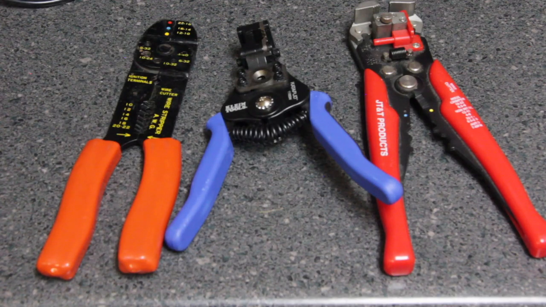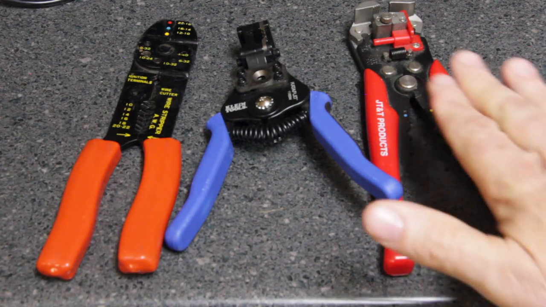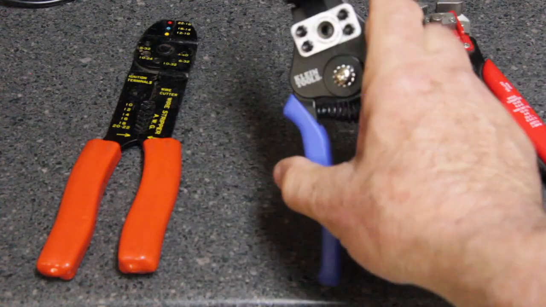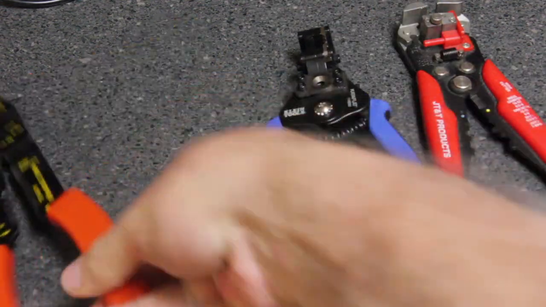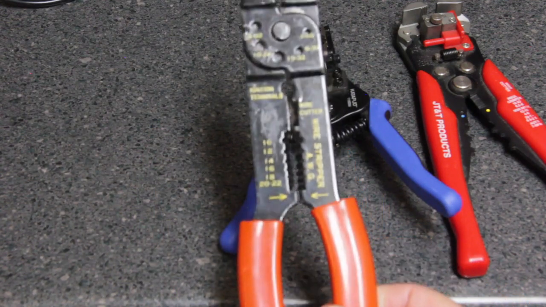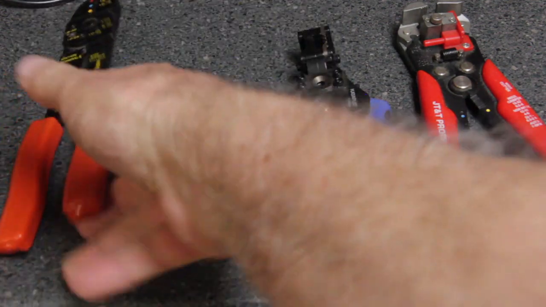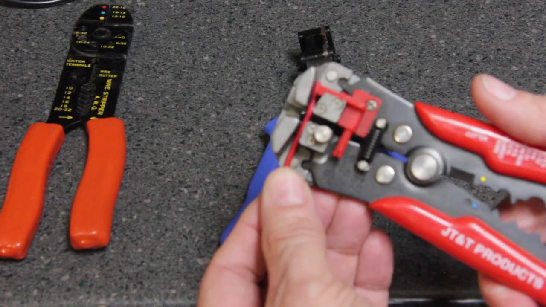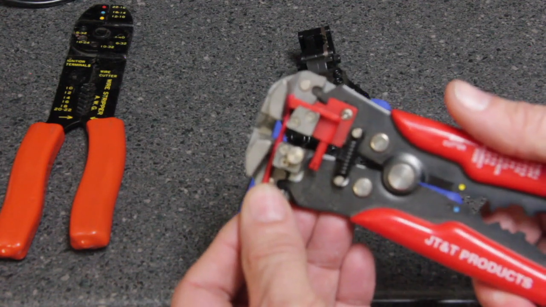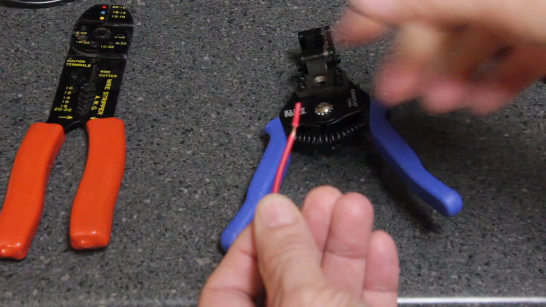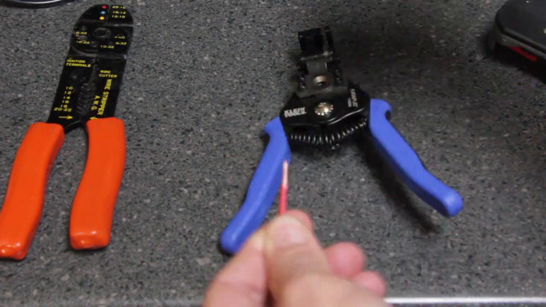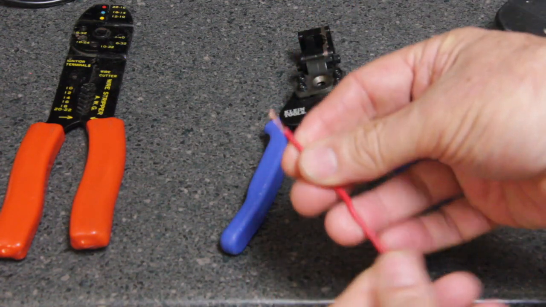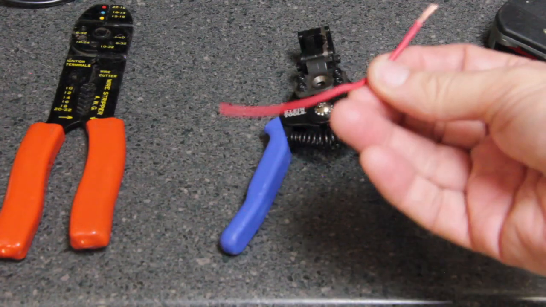Here are several wire stripping tools. These tools cut and strip wire. This tool also cuts and strips wire. And as I said earlier, this tool cuts, strips, and crimps wire. So how do they work? This particular tool right here, it basically has a set of teeth, and it grabs onto the wire. It makes a break in the insulation, and then you can simply remove the insulation, and now you have available copper wire that you can work with.